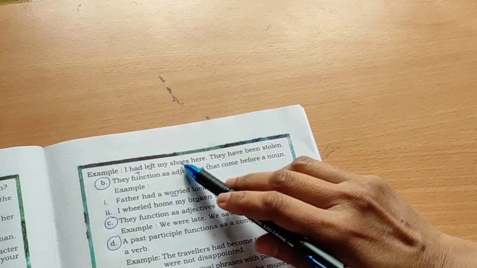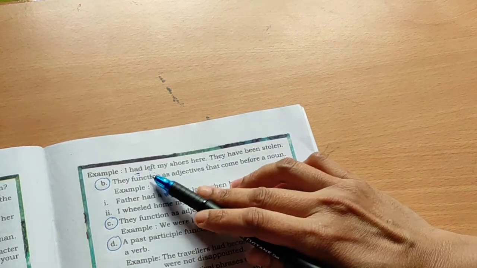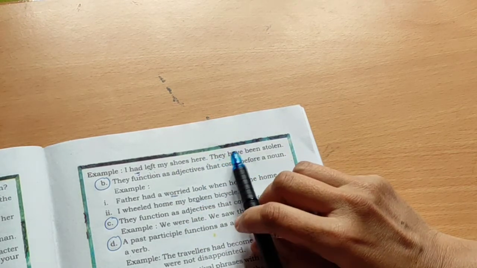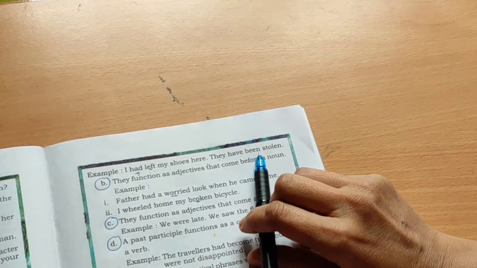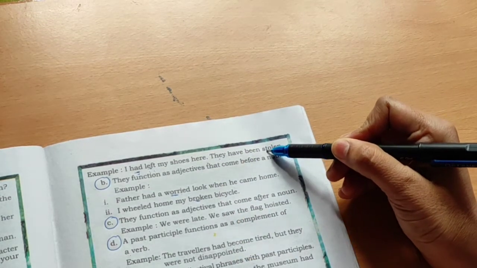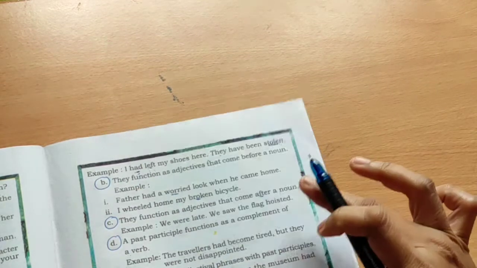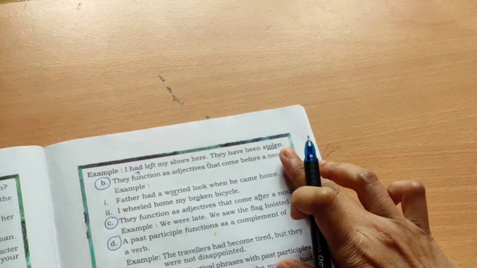"They" refers to what? Shoes. So this person had left his shoes in a particular place. After that, what happened to the shoes? They have been stolen. So stolen is the past participle form. Steal, stole, stolen. Stolen is the past participle form.